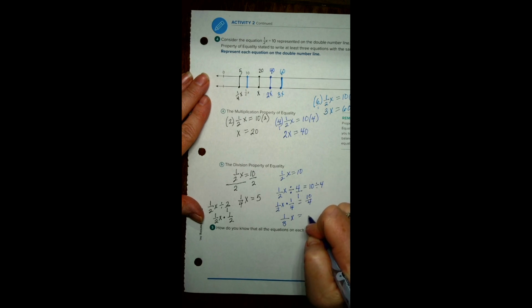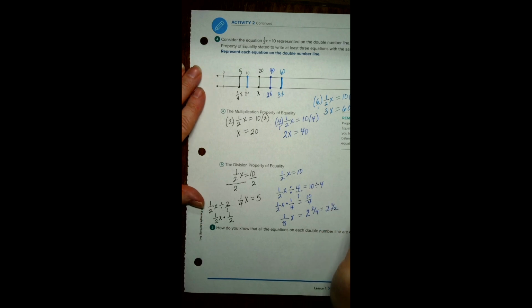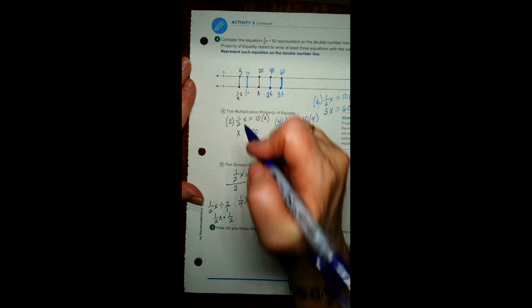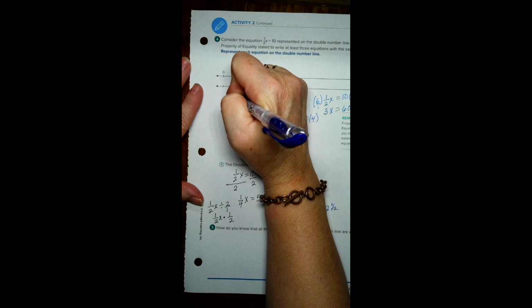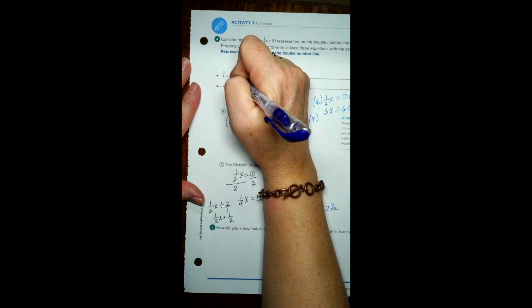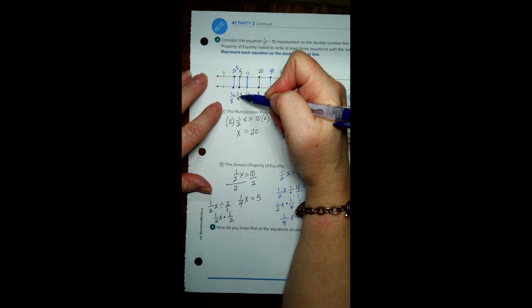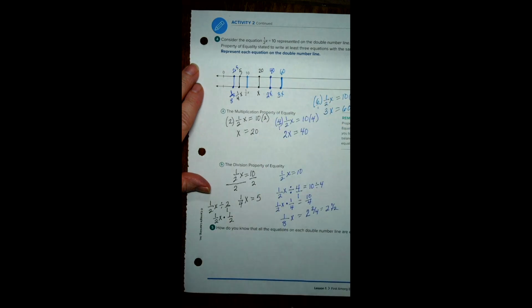Okay, how many 4s can you get out of 10? You can get 2 wholes. That'd be 8. And then you would have 2 out of the 4 left, so it would be 2 and 2 fours, or 2 and 1/2. Okay, so when we do that, we would have 1/8 x equals 2.5. I'll do 2.5, and that makes sense. An eighth is half of the fourth, and 2.5 is half of 5.